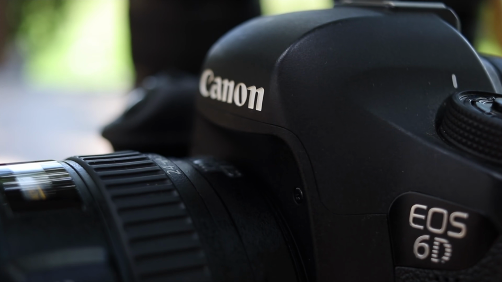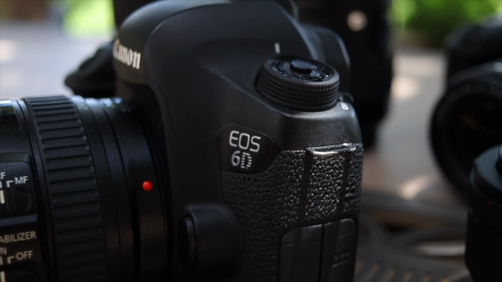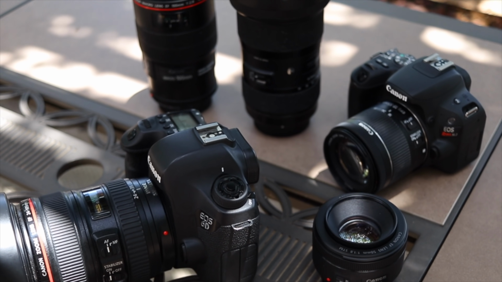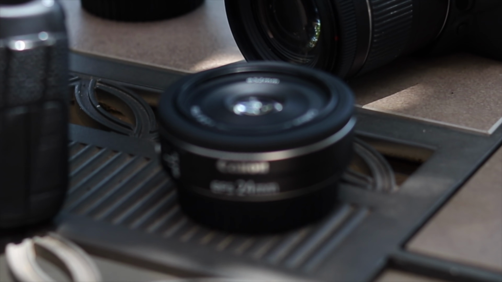And as you can see, it really does a great job at autofocusing during video. The video is definitely a little bit shaky, and that's because it was completely handheld. We are now filming with the 50mm.